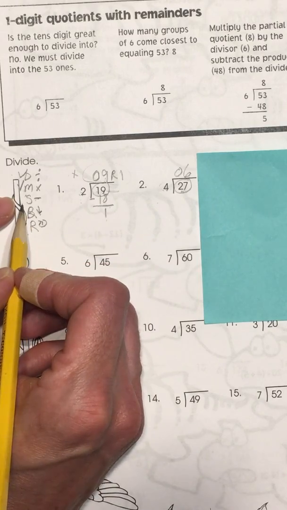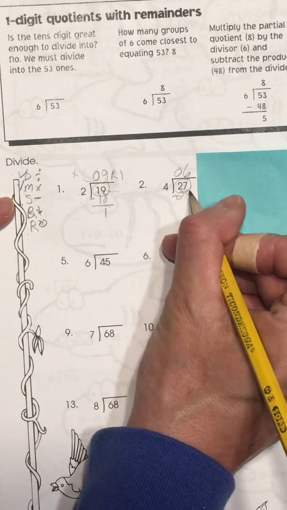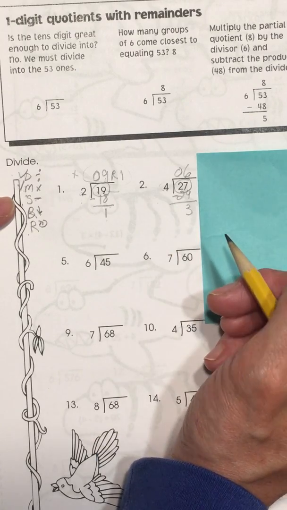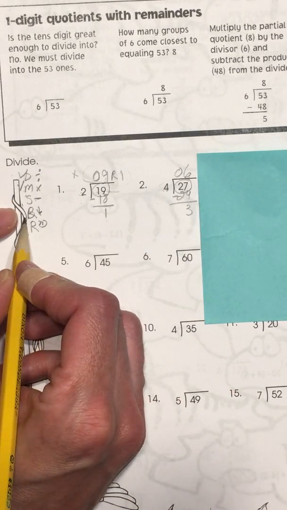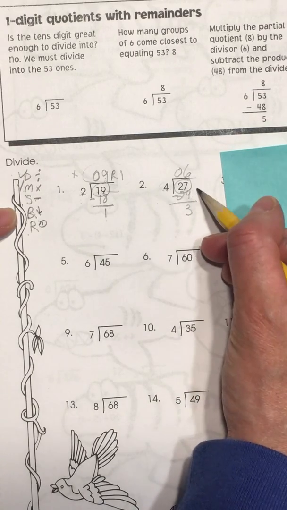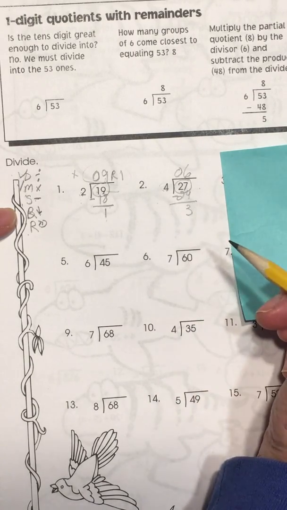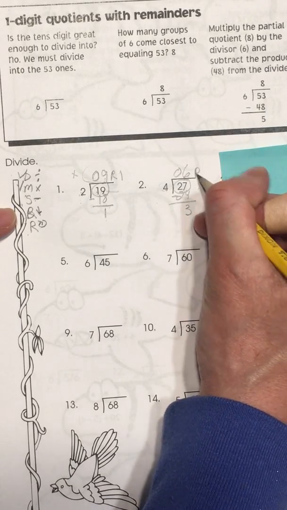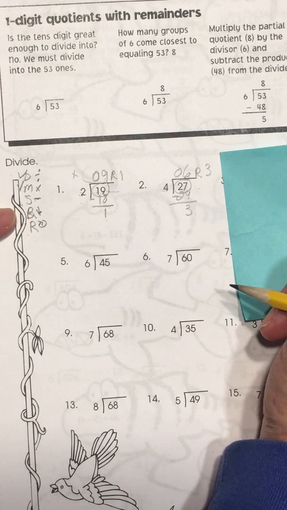Now it's time for me to subtract it. 24. And I get a 3. I don't need to bring down because there are no other digits there. There's no other digits to bring down, so my problem ends. I can make 6 equal groups of 4, but I'm going to have 3 left over.